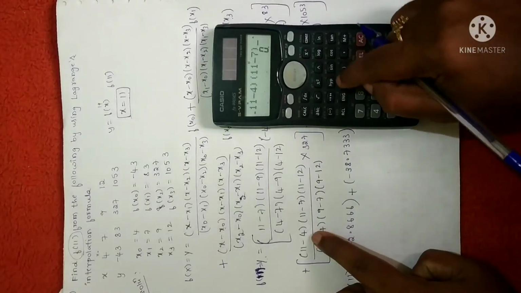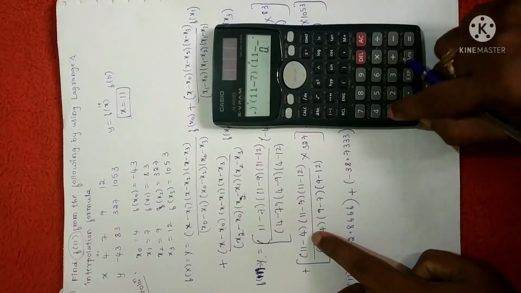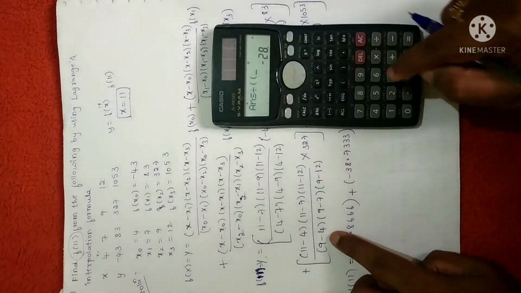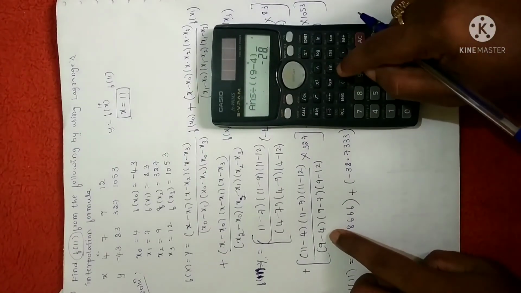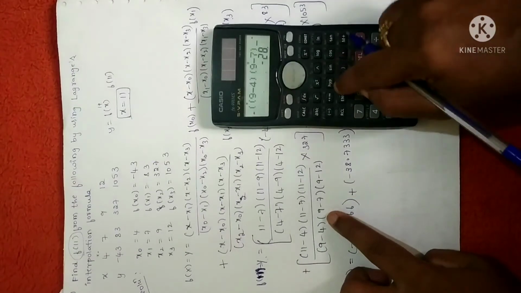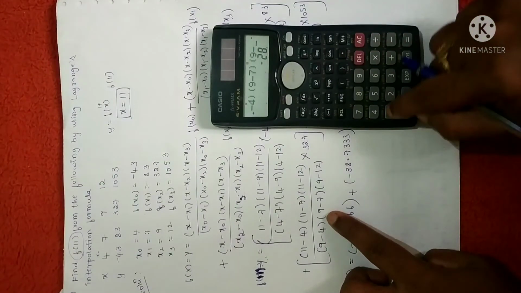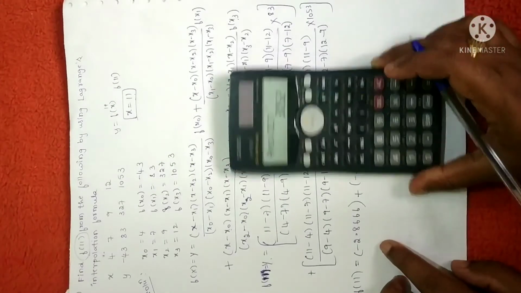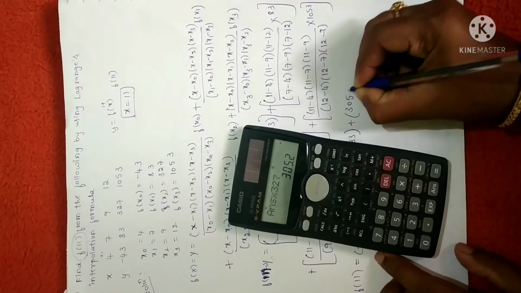Plus, see the third term, this term I am going to simplify: (11 minus 4)(11 minus 7)(11 minus 12) divided by (9 minus 4)(9 minus 7)(9 minus 12), times 327. So you will get the value 305.2.